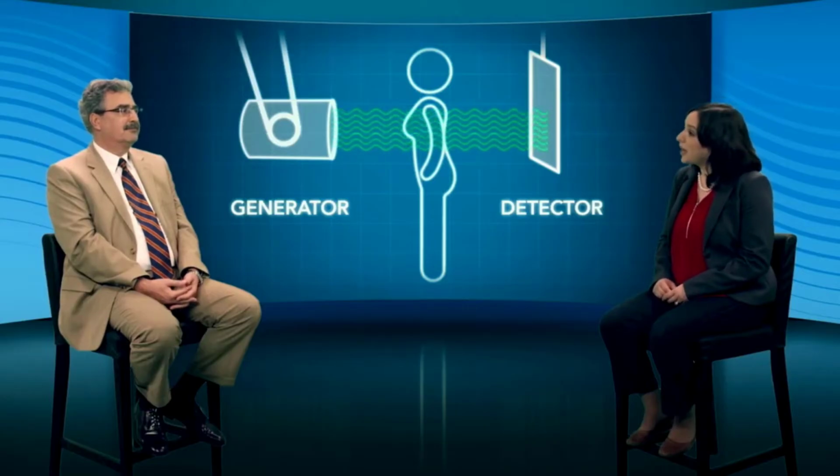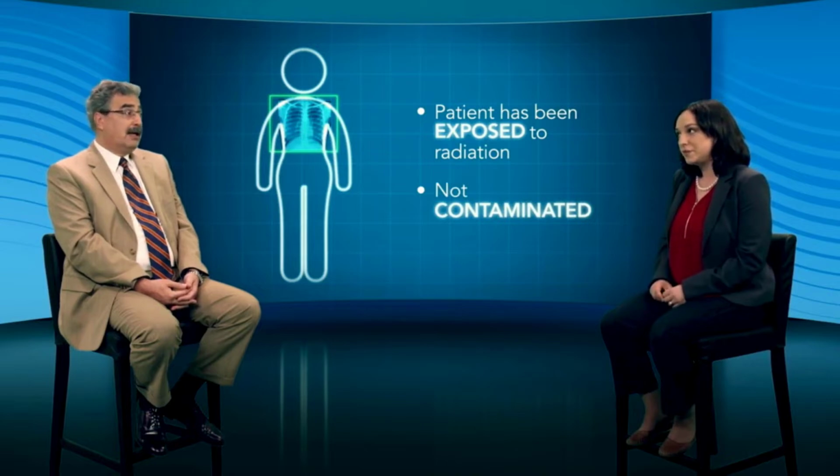You used the word exposed. Is this term used differently for radiation hazards than other environmental hazards? It is. When our bodies absorb the energy from radiation, we're being exposed to radiation. We don't have to come in contact necessarily with any radioactive materials. If we walk away from the source of radiation, the exposure stops. So like with an X-ray, you're exposed while the X-ray is being taken, but you don't take any of the radiation home with you. Exactly.